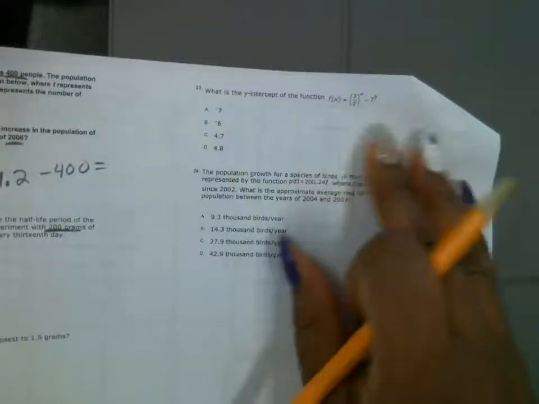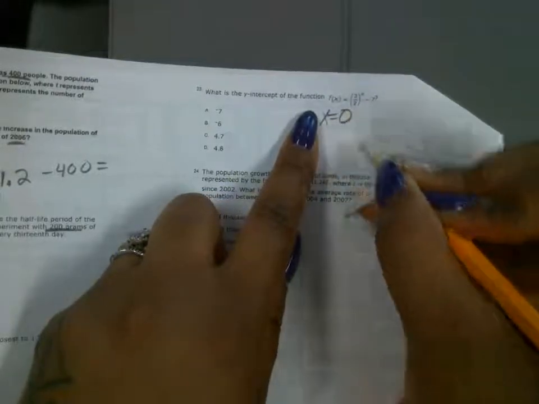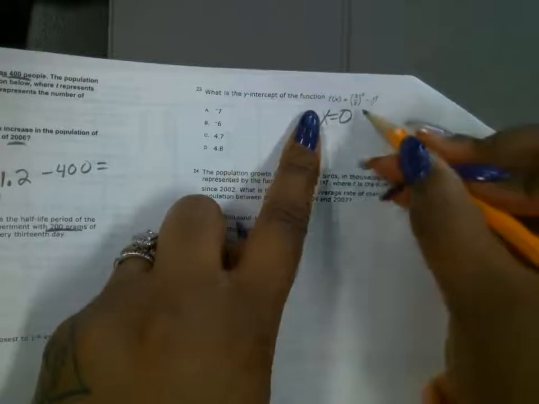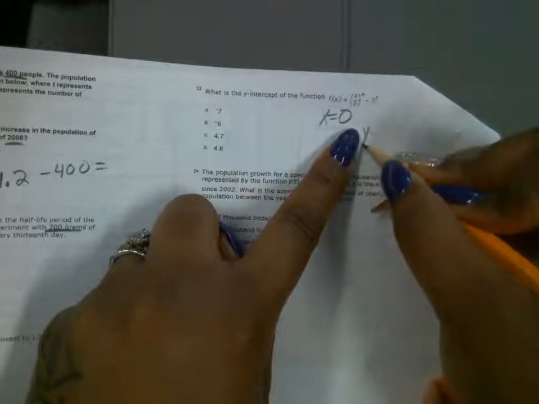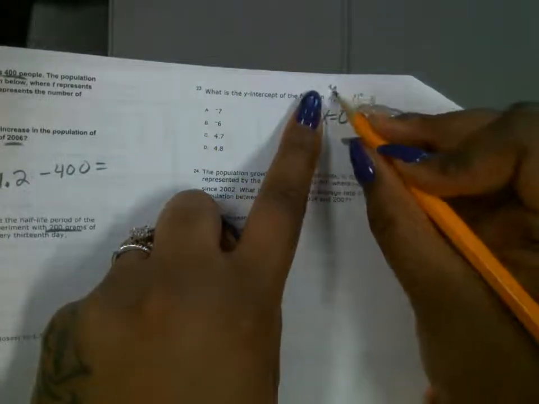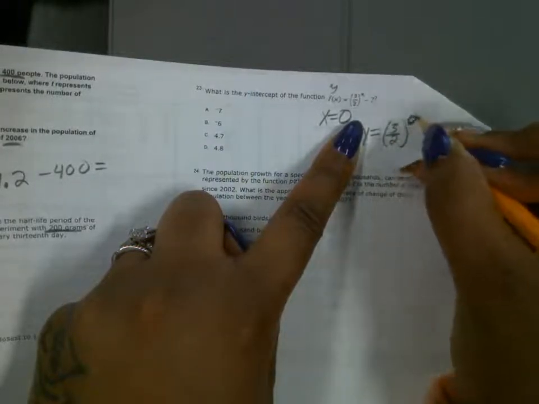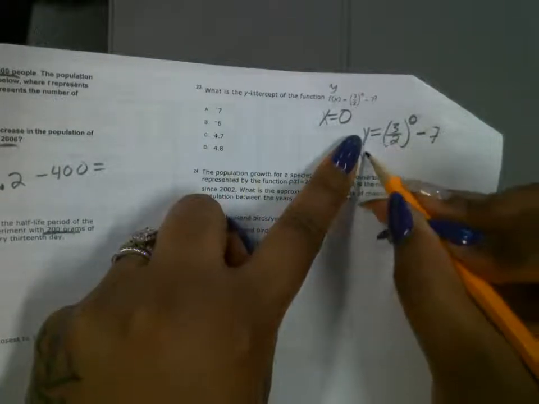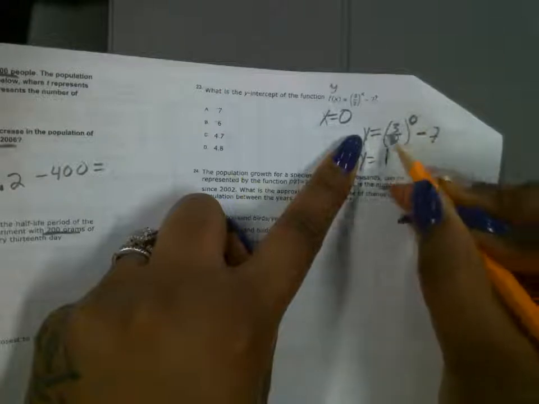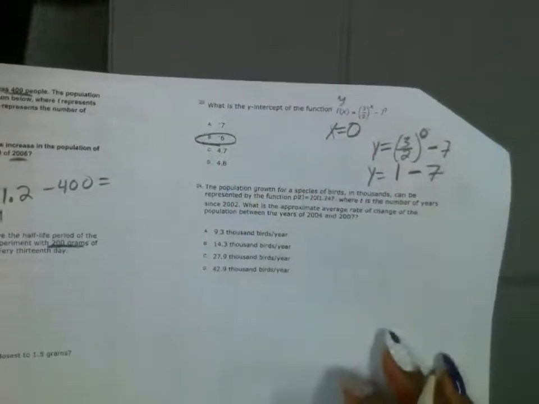It says, what is the y-intercept of this function? Anytime you're trying to find the y-intercept, that's where your x value is equal to 0. So you're going to substitute 0 in the place of x. So y is the same as f of x, which is 3 over 2 to the 0 power minus 7. What's anything raised to the 0 power? 1. So this is going to be 1 minus 7. What's 1 minus 7? -6. That's -6. Any questions about that?